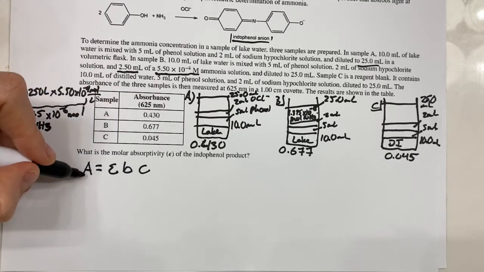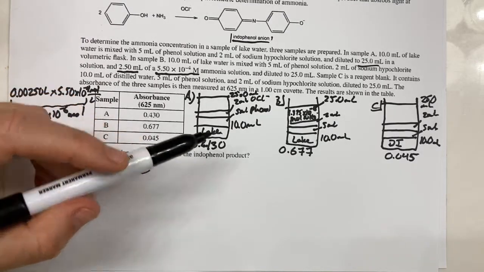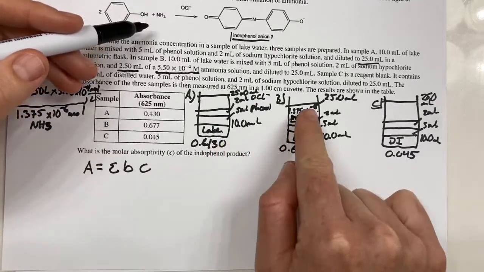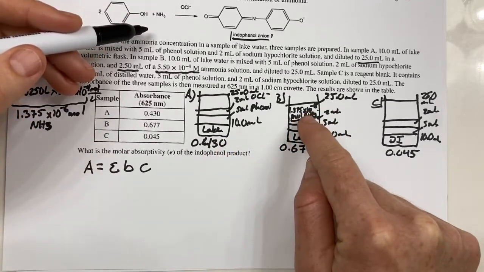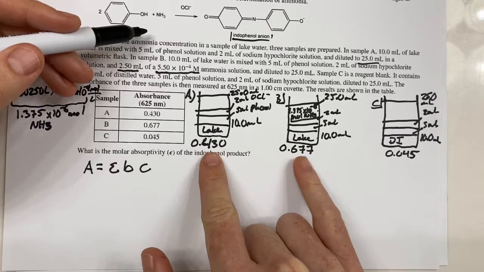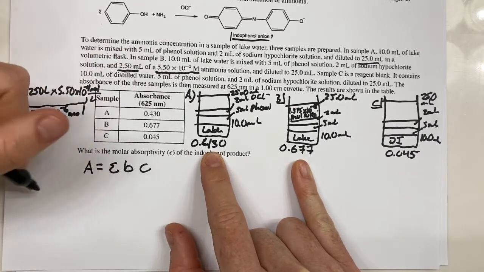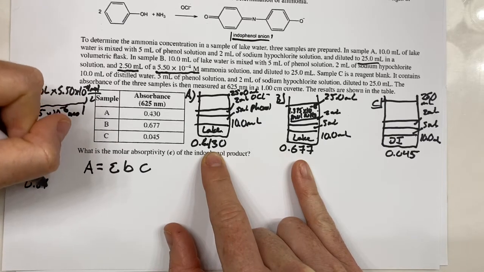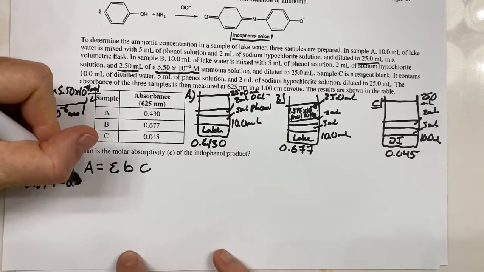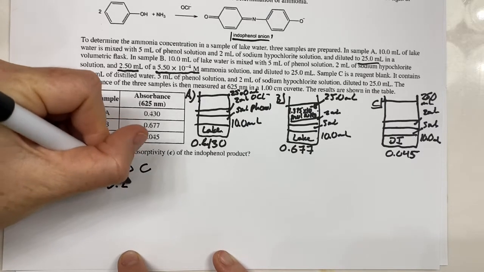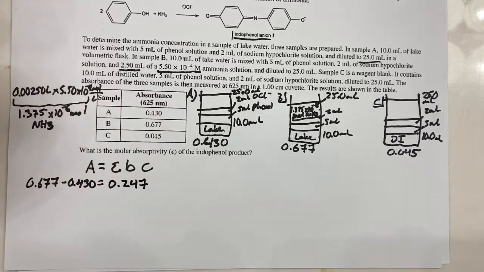The absorbance wasn't this 0.430, wasn't the 0.677, it was how much it went up when we added this difference right there. So the only thing we added again was that ammonia. You add a little bit of ammonia, look at what happened to the absorbance. It went up quite a bit. In fact, it went up by a difference of 0.677 minus 0.430. It went up by 0.247 absorbance units.